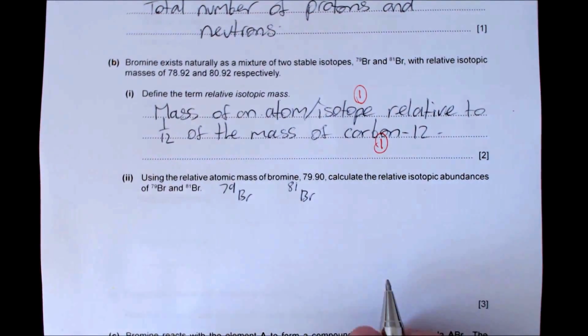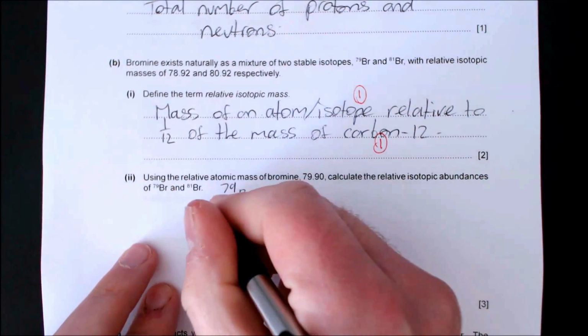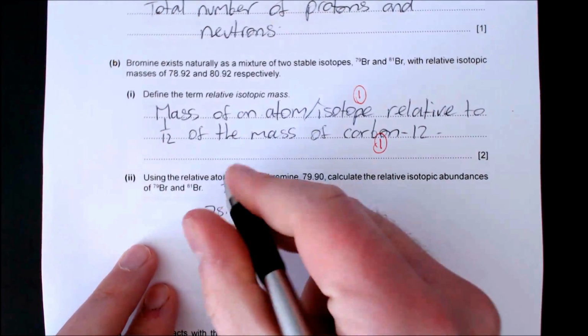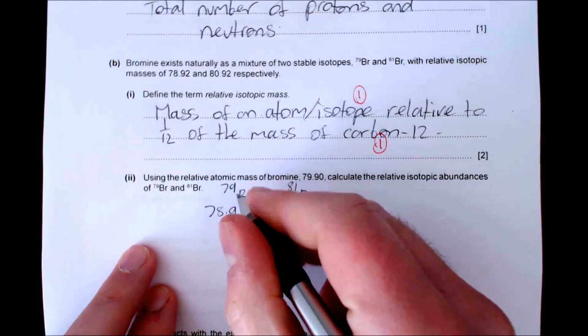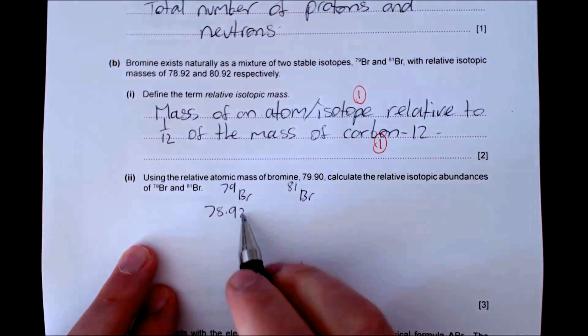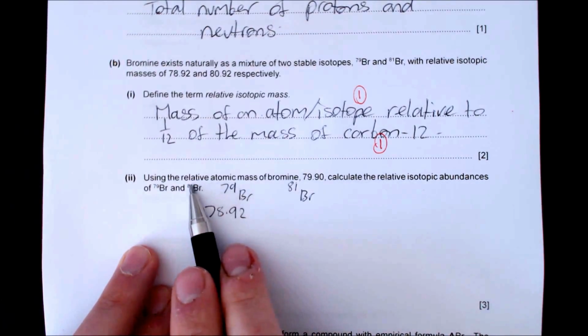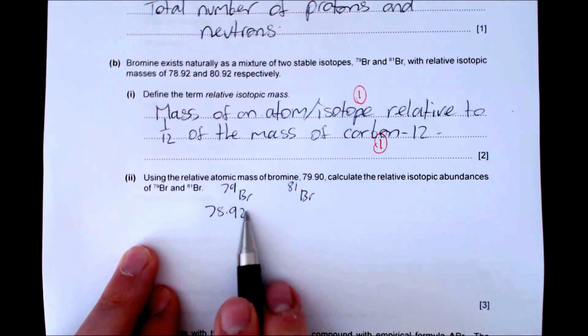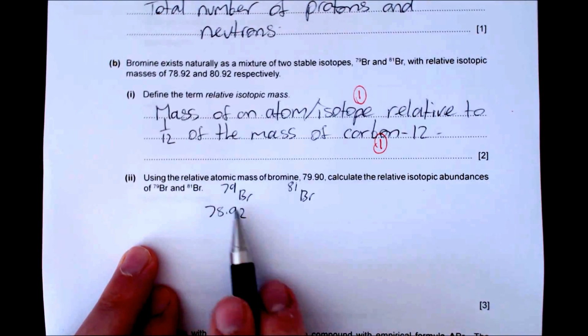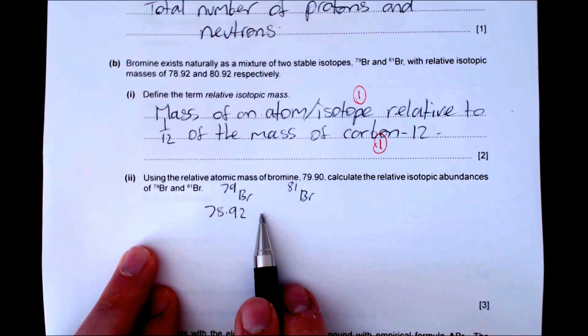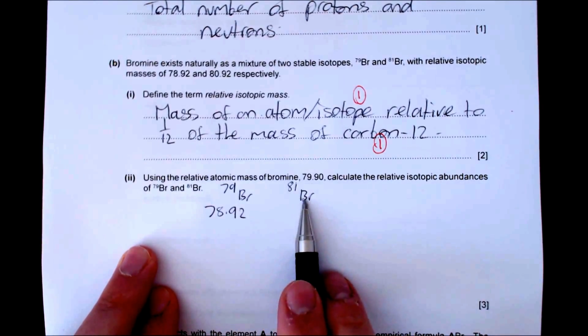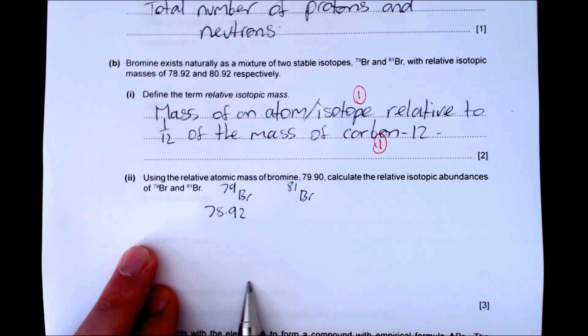Okay, so we've got 78.92, so this is the relative isotopic mass, and to work out effectively the abundance of this isotope, remember we take the isotopic mass and normally multiply it by the abundance, and we do the same for this isotope as well, and then divide it by the total.